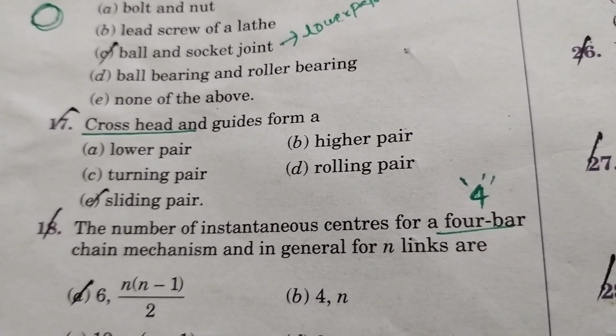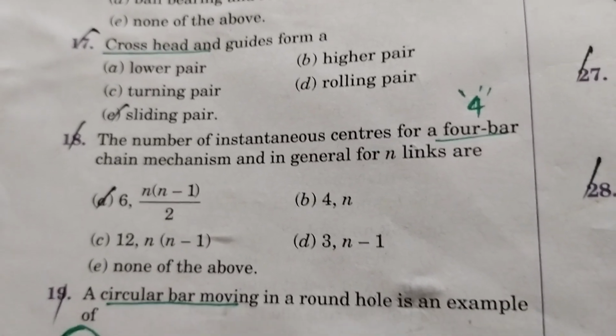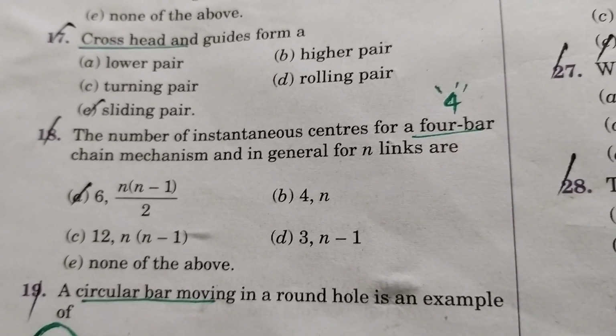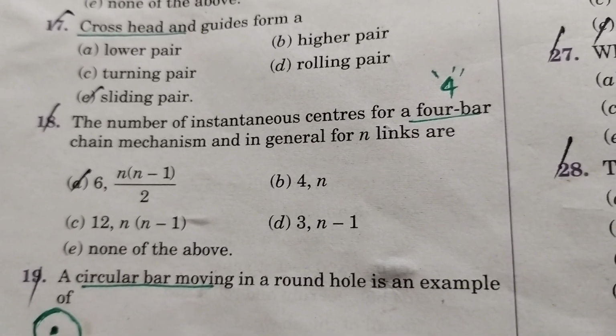Crosshead and guides form a sliding pair. The number of instantaneous centers for a 4-bar chain mechanism is 6, and in general for n links it is n(n-1)/2.